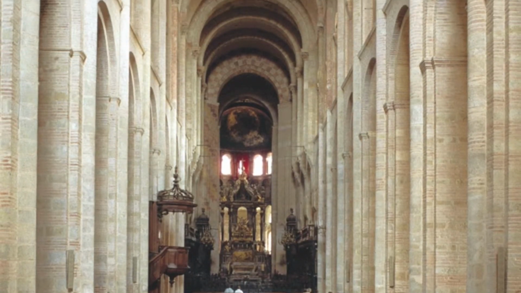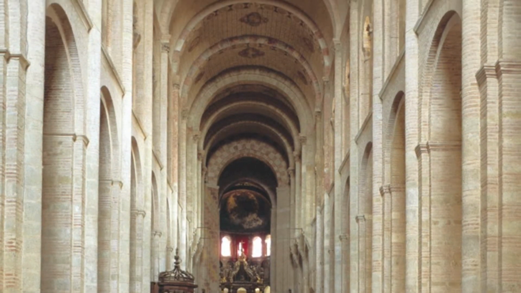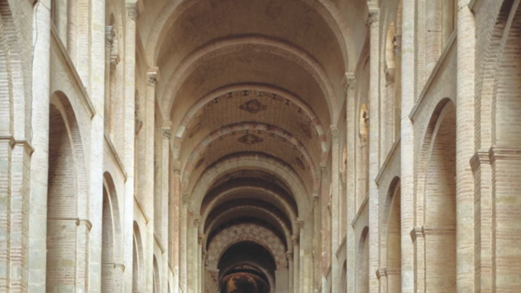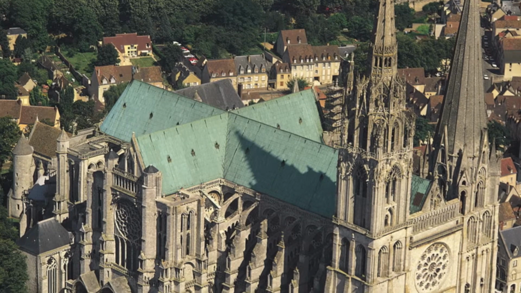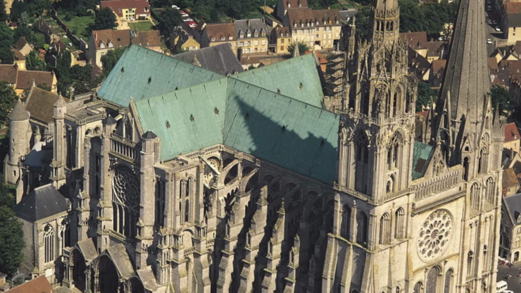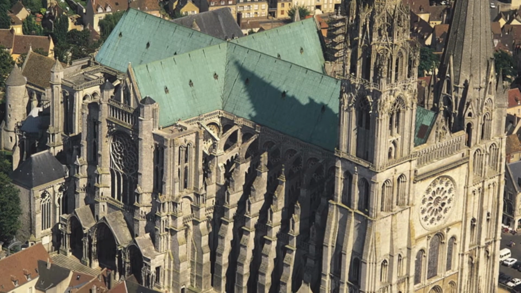One main similarity between Romanesque and Gothic art and architecture is the subject matter. Art and sculpture was religious, and cathedrals were extremely popular in both time periods. Similar things were made in both time periods, but in different styles.